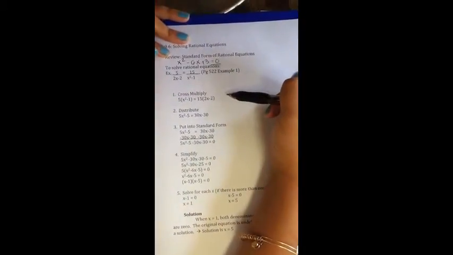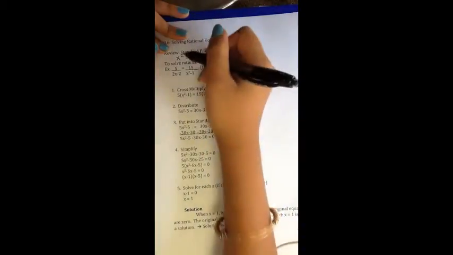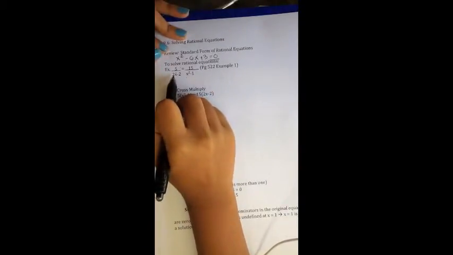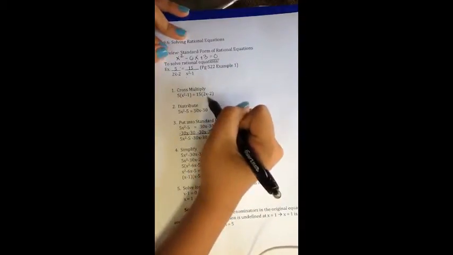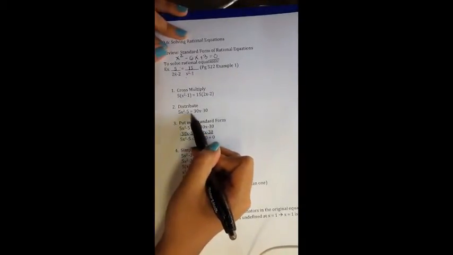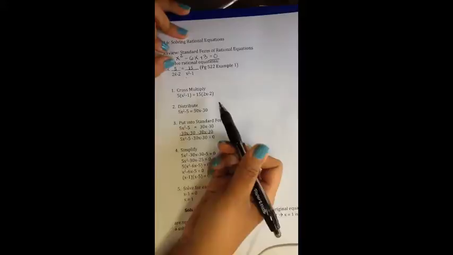The first thing you do is cross-multiply. So you multiply the 5 with the x squared minus 1, and the 2x minus 2 by the 15, like this. Then you distribute the 5 and the 15, so you'll get 5x squared minus 5 equals 30x minus 30.